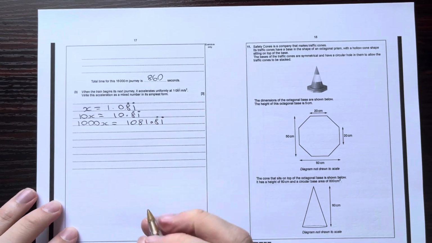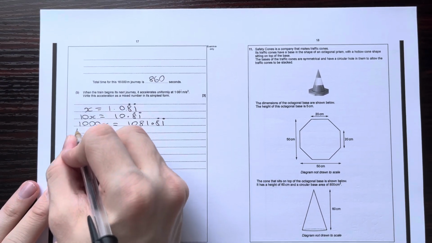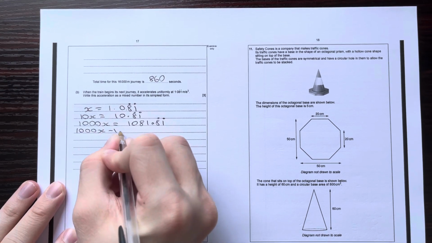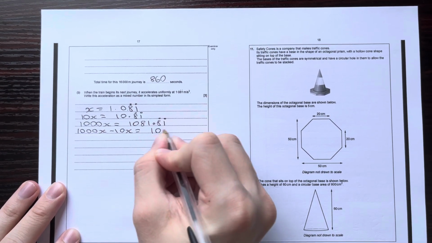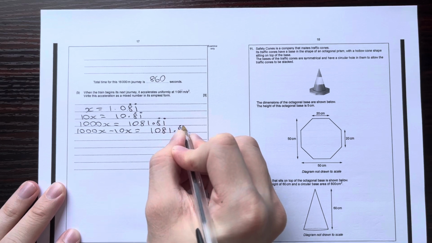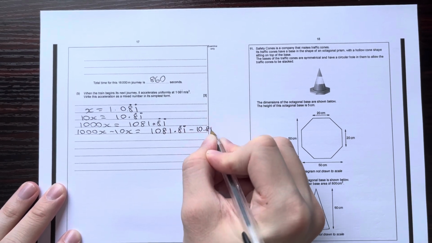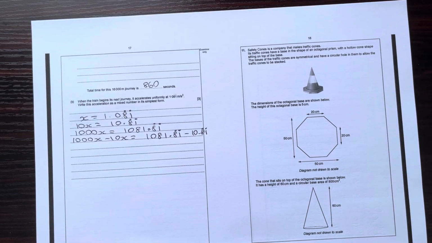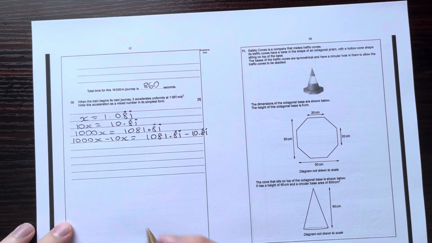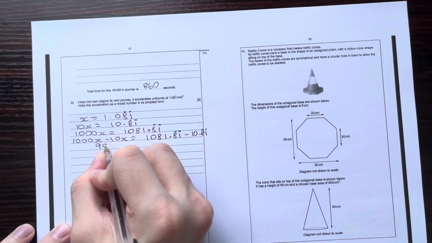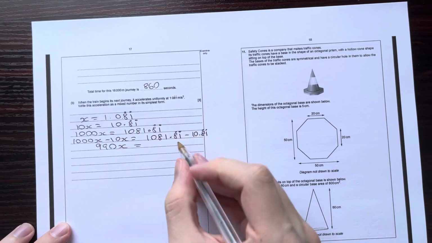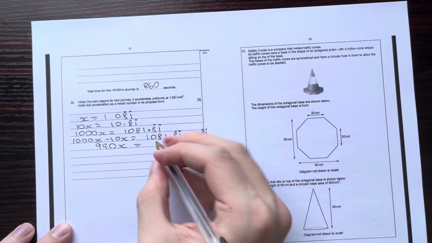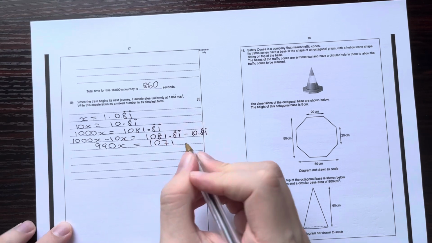1000x is 1081.81 recurring. And now if we take the difference of these two, so 1000x take away 10x, it's going to be 1081.81 take away 10.81. The idea of this is that these both end in 0.81 recurring, and they'll chop the tail off perfectly. So on this side, we're going to get 990x, and it's going to equal 1081 take away 10, so equal to 1071.